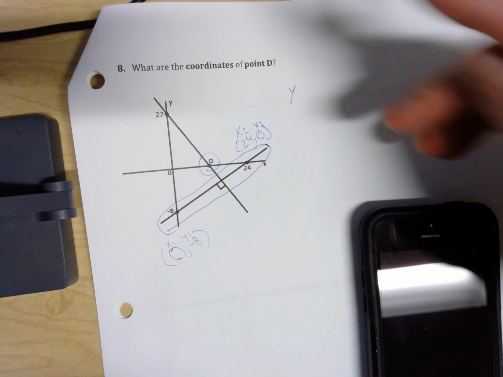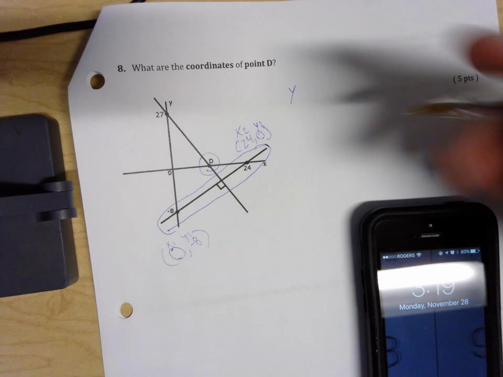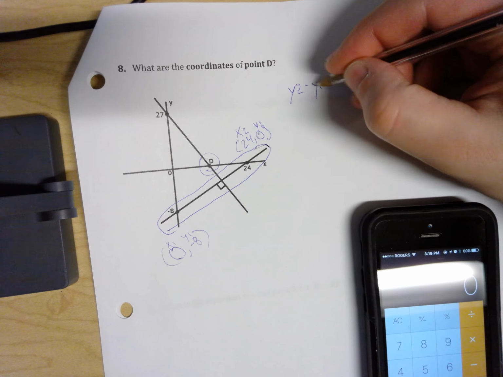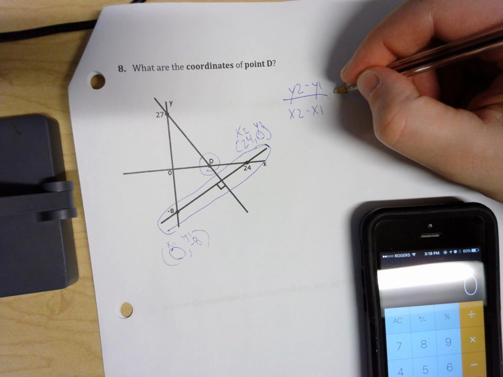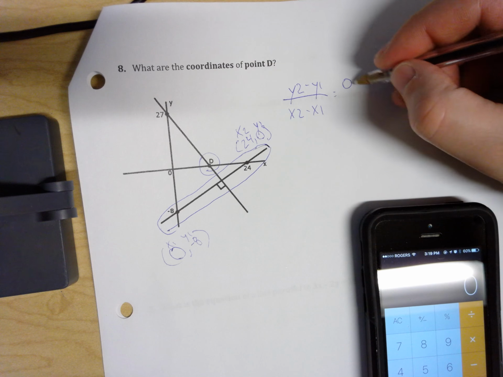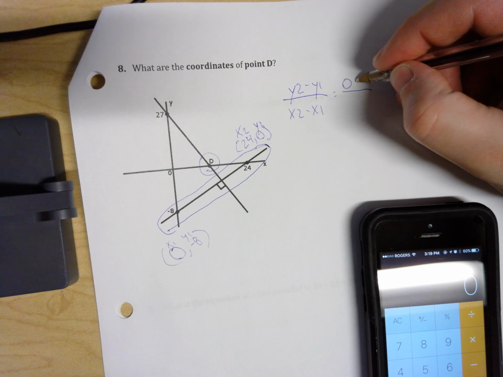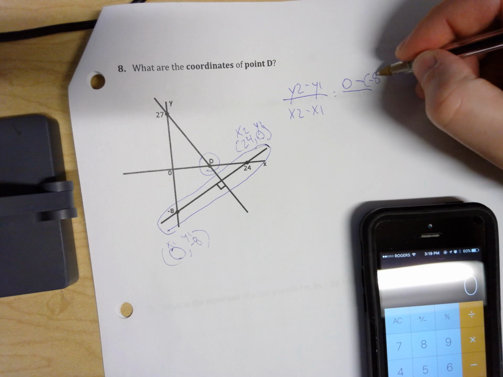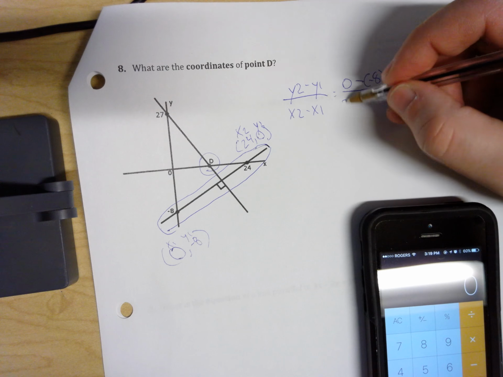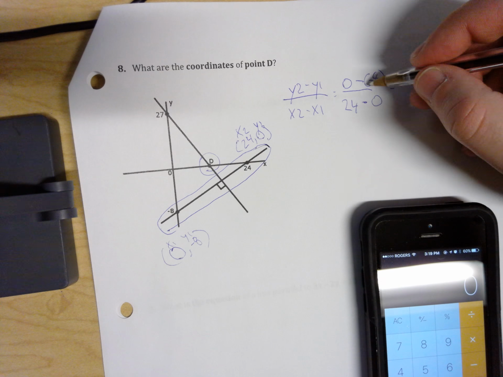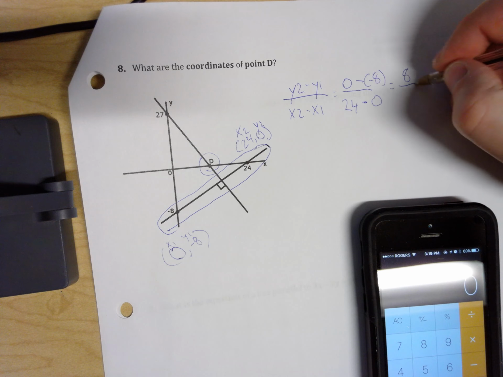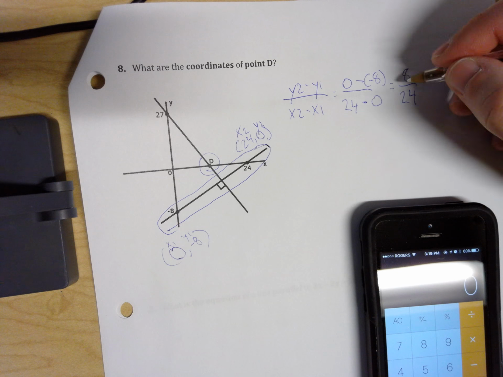To find the slope, it's y2 minus y1 over x2 minus x1. So my y2 is 0 minus -8, and my x2 is 24 minus 0. So 0 minus -8 is 8, and 24 minus 0 is 24.